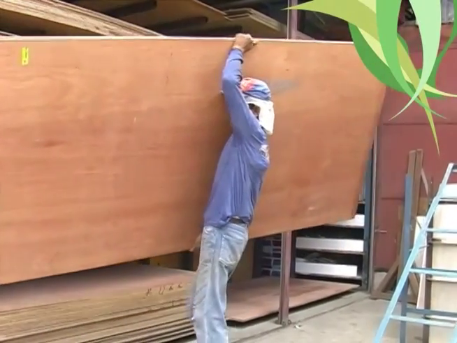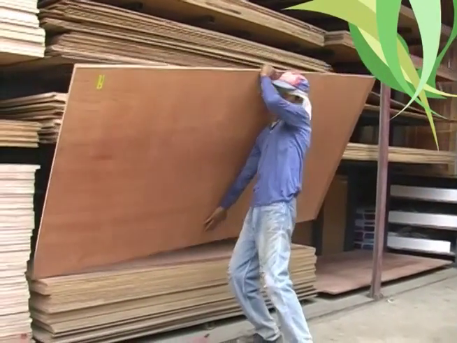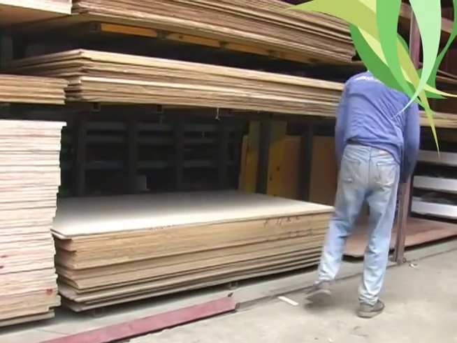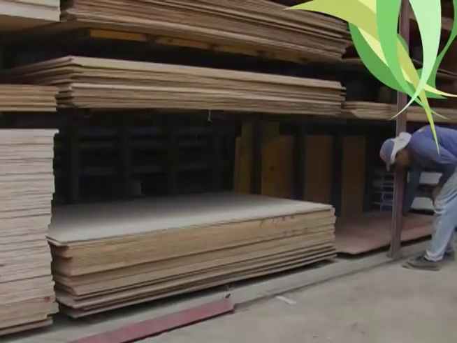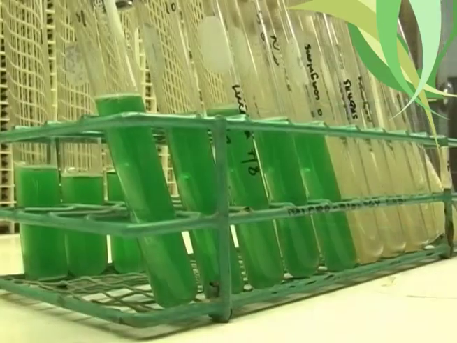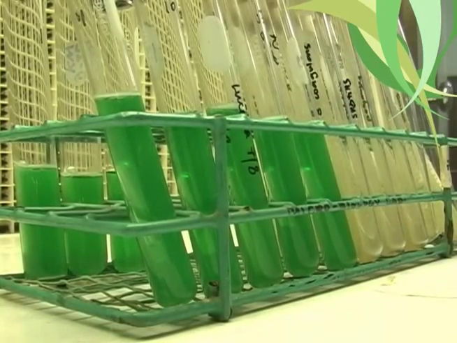Non-food products such as plywood, gypsum board, biodegradable plastics, and enzymes may also be produced from dry milled corn. Dry milled corn is also used as substrate in the fermentation of various chemicals.